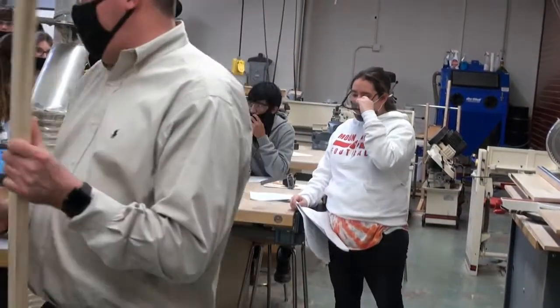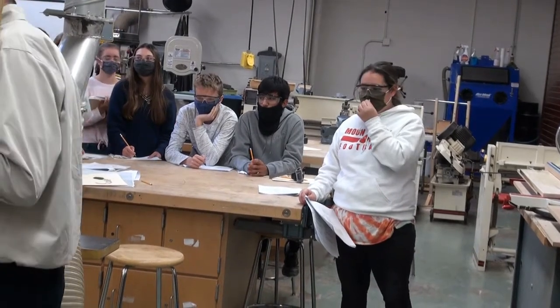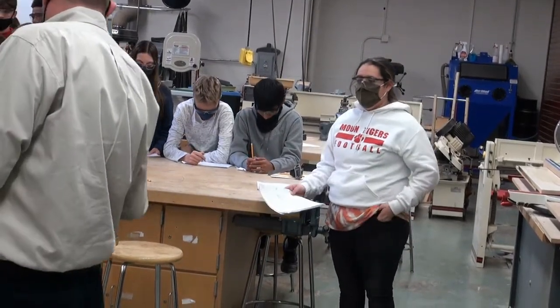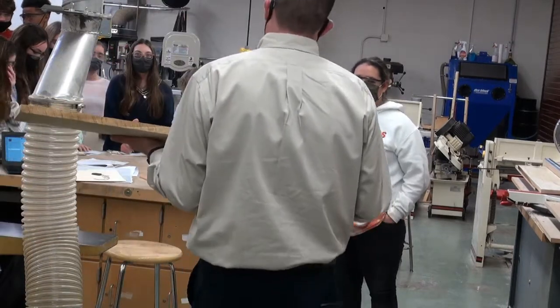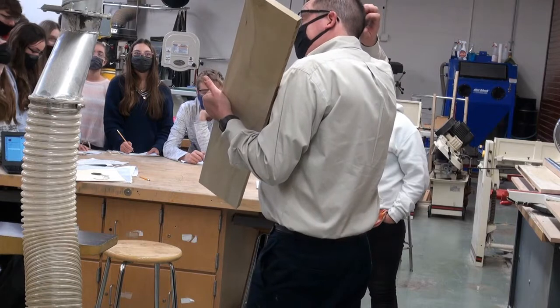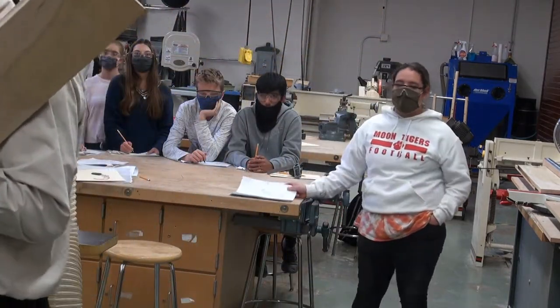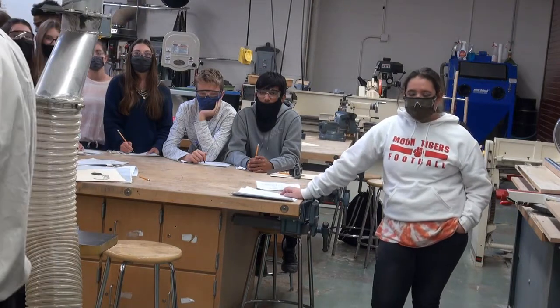The thickness on our project for 8th grade is 3/4 of an inch. Most of the lumber that comes our way typically starts out at about 7/8 of an inch. So you're not taking a whole lot off, but you are in fact using the planer.